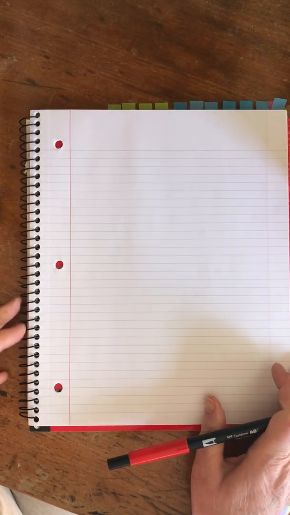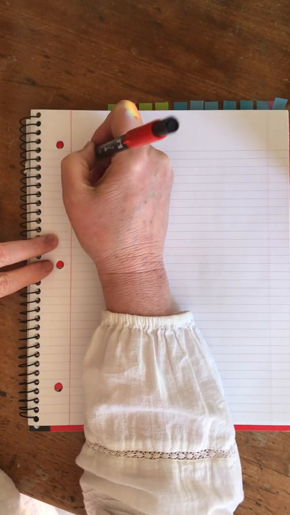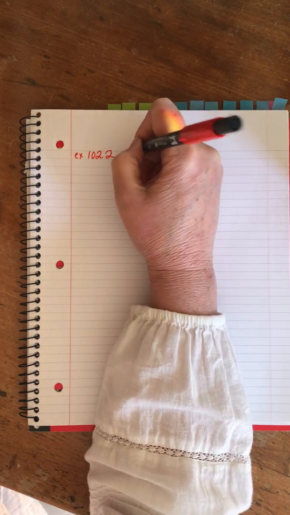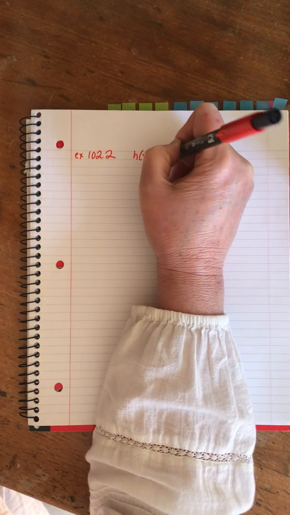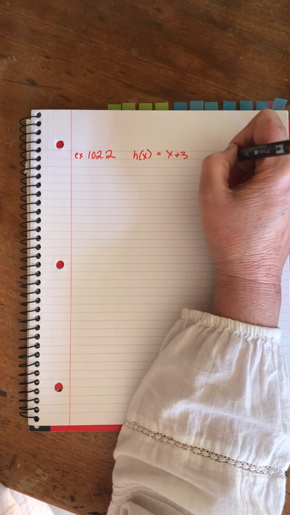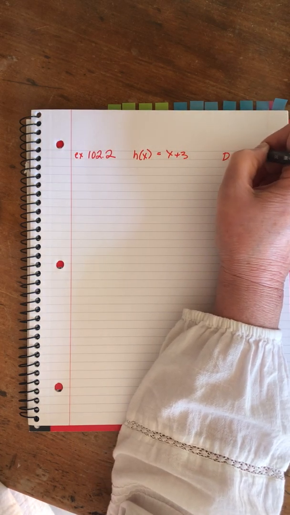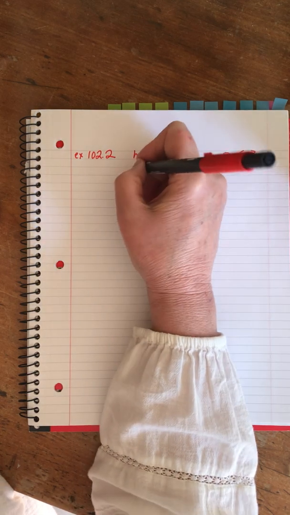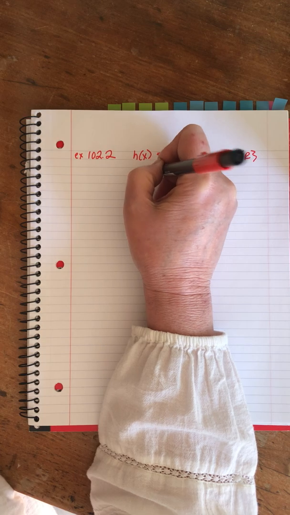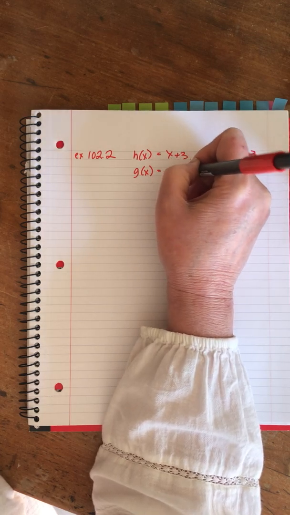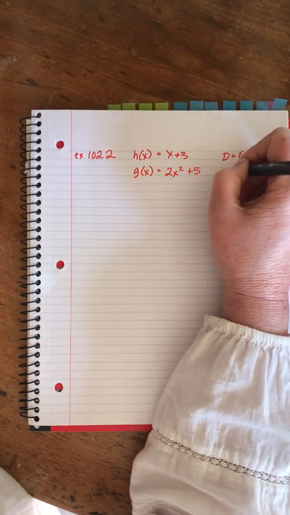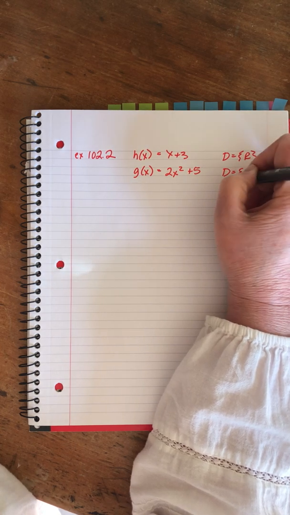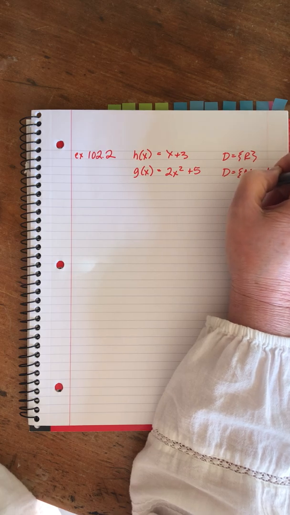Okay, let's try another one. Given h of x equals x plus 3. Domain equals the reals. I'm just going to put an R. Notice how cute and simple the math is in these. The g of x equals 2x squared plus 5. And its domain equals, ready? Negative integers. I'm writing that out because it's fussy.